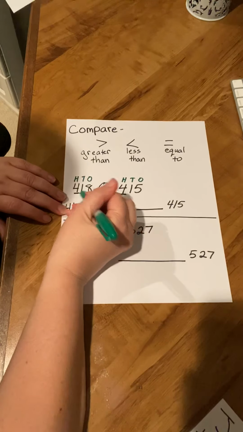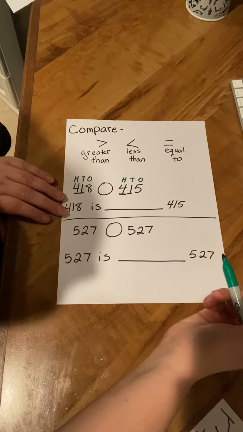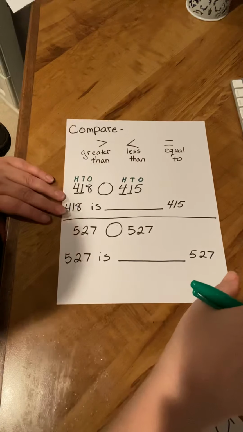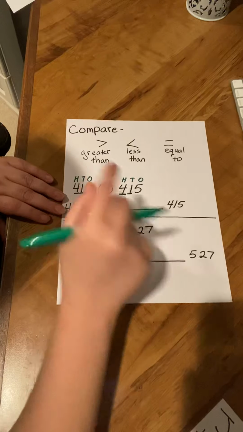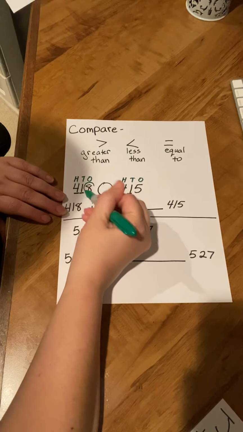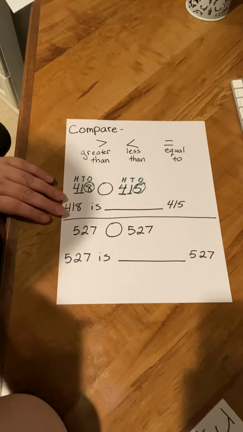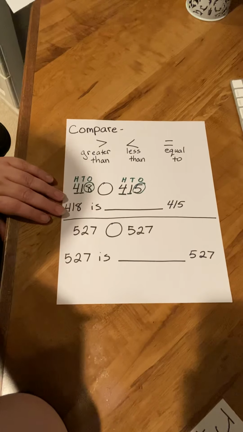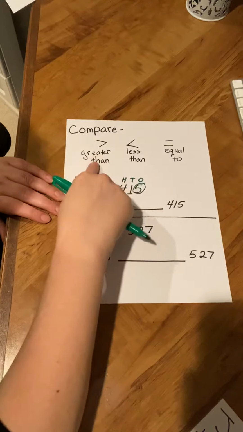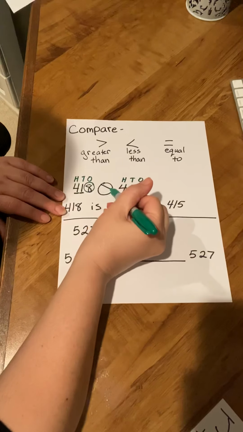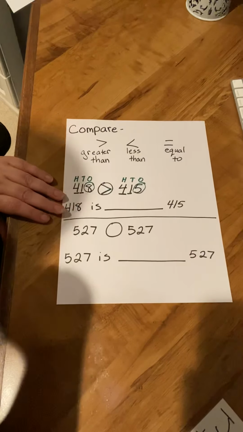I have a 1 and I have a 1. It's still the same. Okay, now I need to move on to the last number, the ones place. I have an 8 and I have a 5. Which one is bigger, 8 or 5? 8. So I'm going to use that greater than sign. Remember, crocodile mouth open to the biggest number.